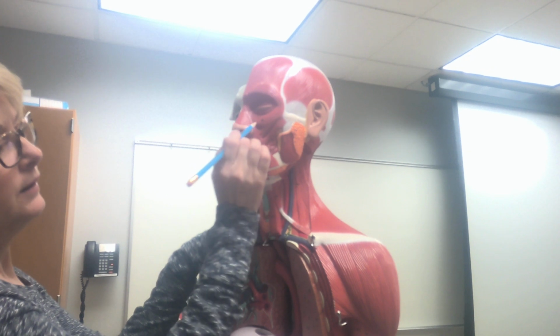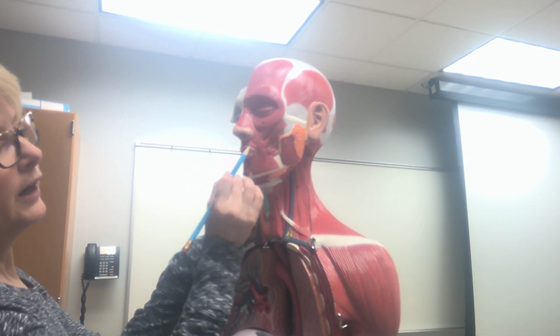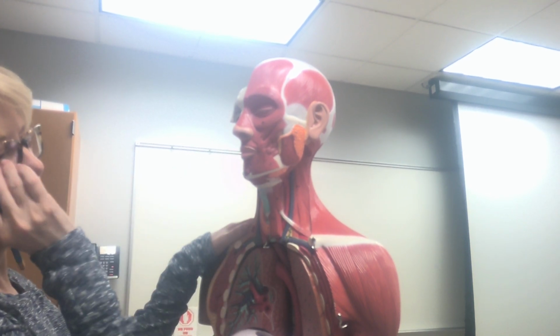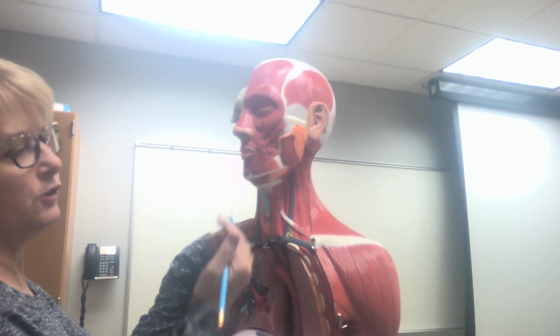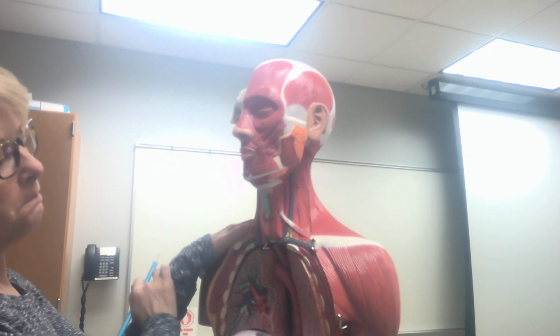Oculi for eye. And then around the mouth, around the lips, you have the orbicularis oris. Oris for mouth. Its common name is the kissing muscle because that is the muscle that contracts when you pucker your lips.